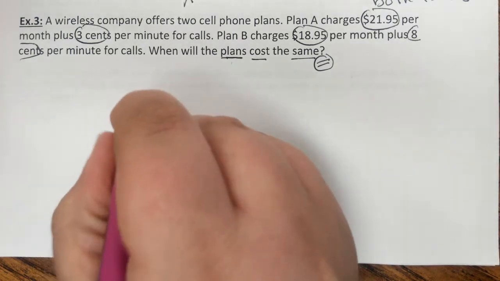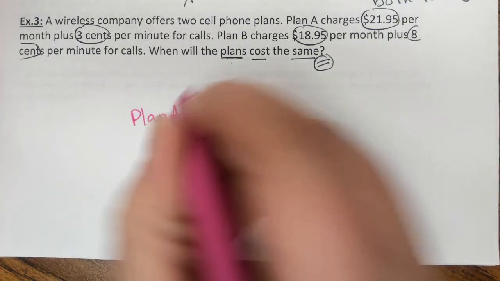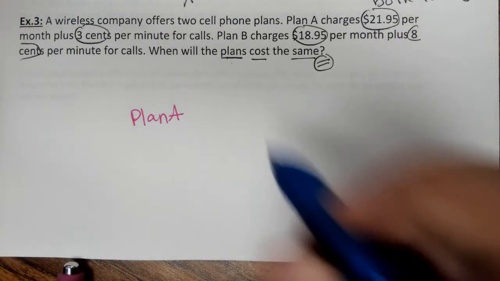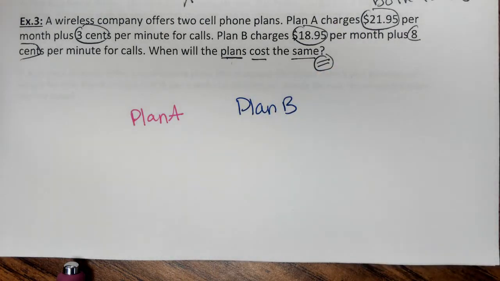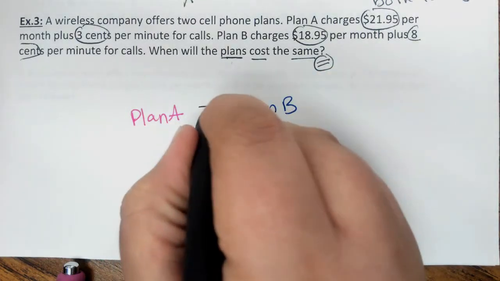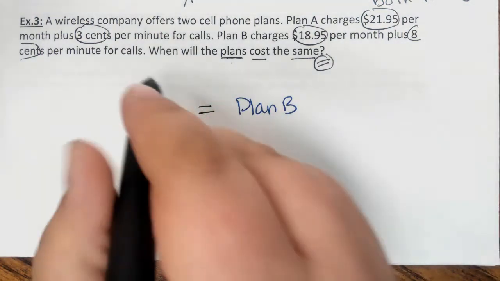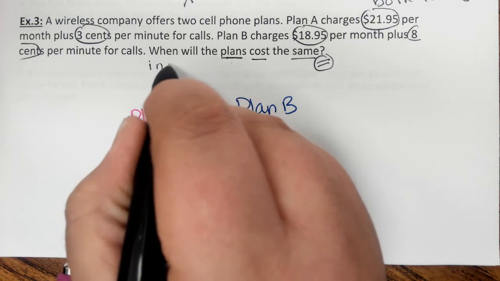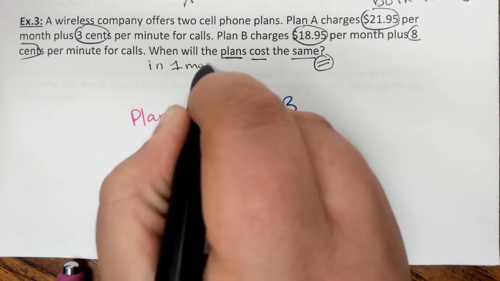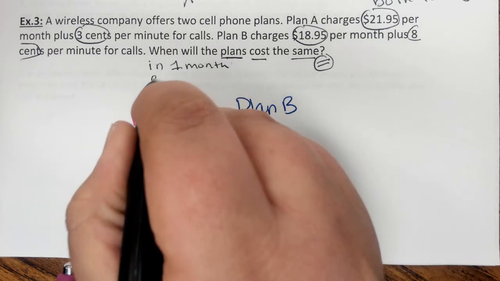We have plan A and we have plan B. And we want to know when will they cost the same. We're going to assume that this is in 1 month. After how many minutes?